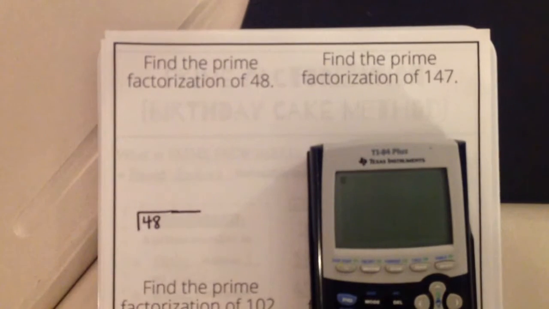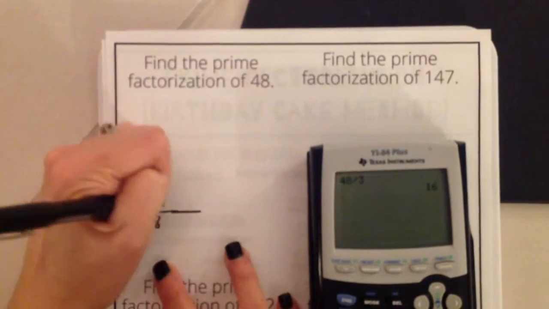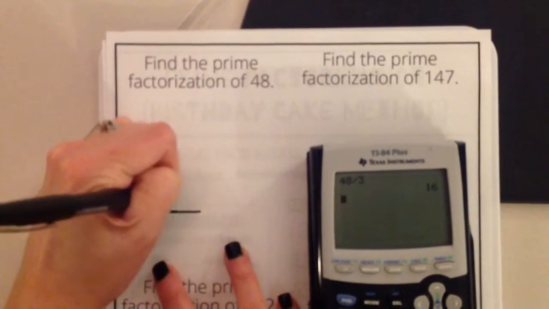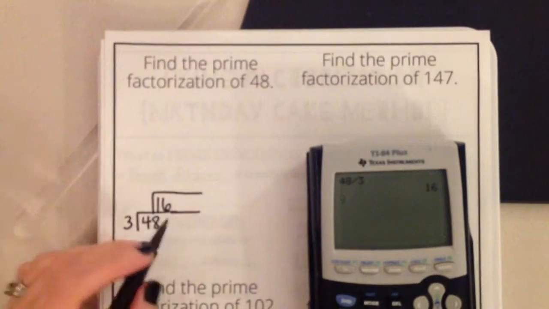So I know that 48 is divisible by 3, and that's one of the numbers on my prime factor list. So I would get 16. So I'm going to say 48 divided by 3 is going to give me 16. And now I'm going to make another layer to my cake. So 16 now is the number I'm working with.